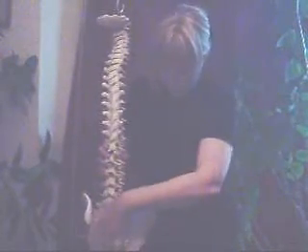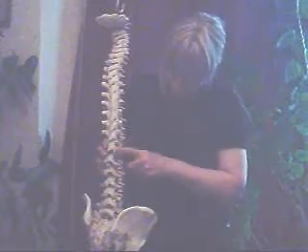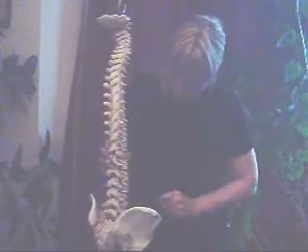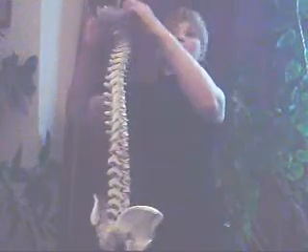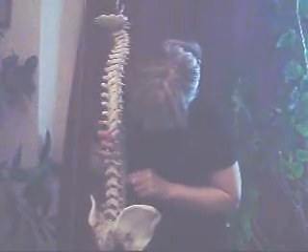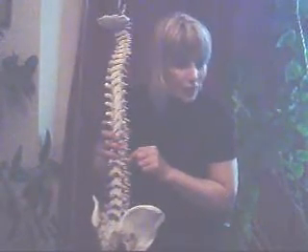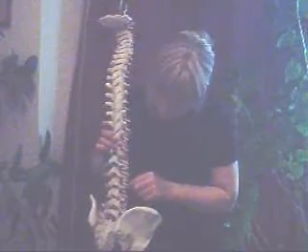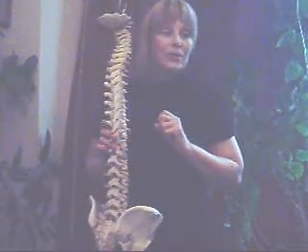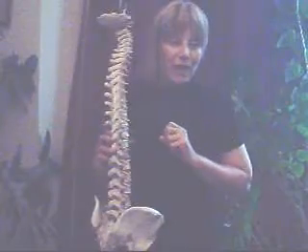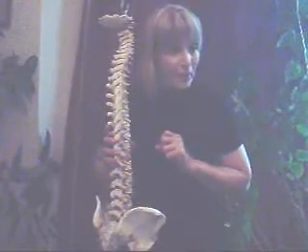This is his sacrum, that's the bone at the very base of the spine. These are all the individual vertebrae, the lumbar vertebrae. This would be his head up here and his skull. These yellow bits of plastic coming out at the side between the vertebrae represent the nerves, which are really important because that's what keeps you happy, keeps you moving, and if they're not happy, that's why you have pain.